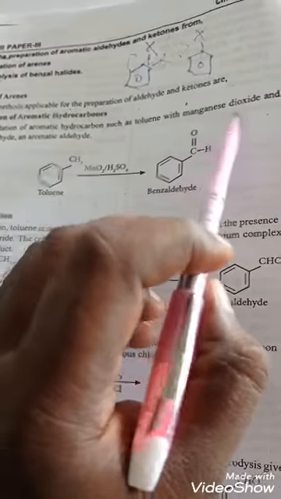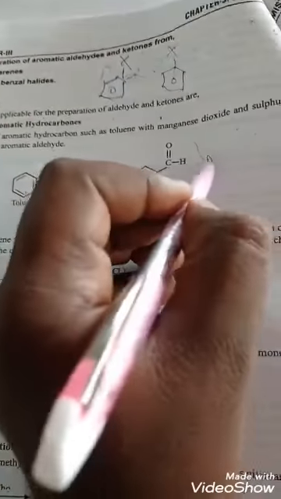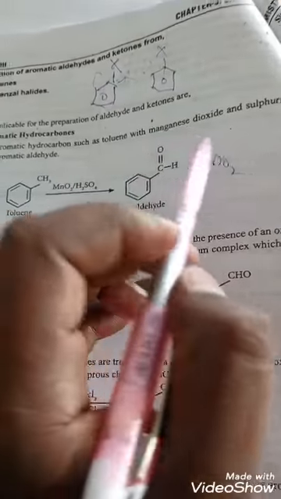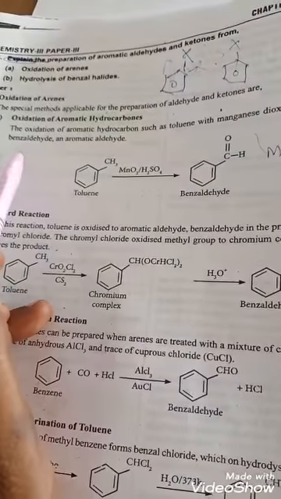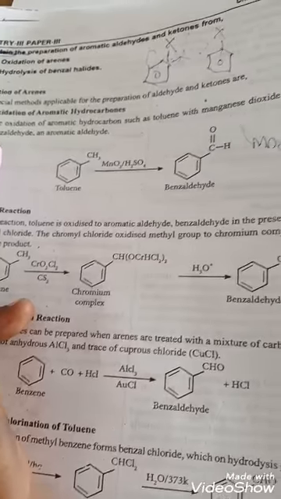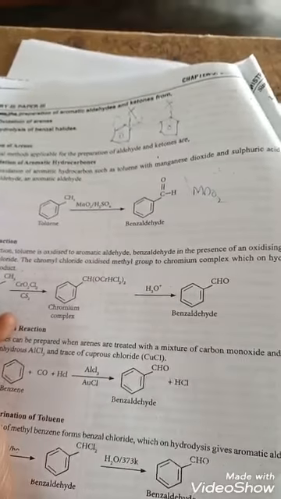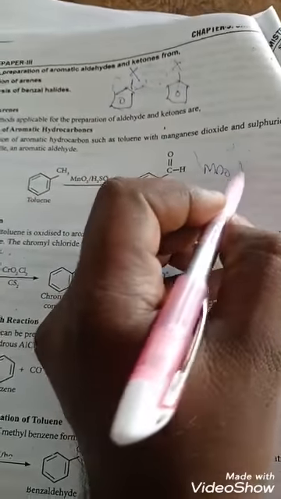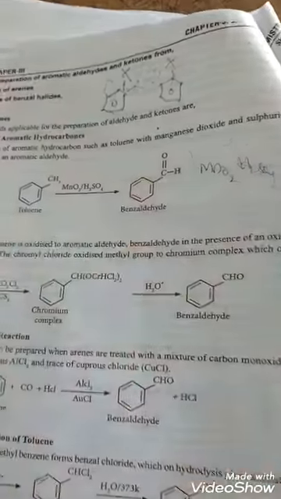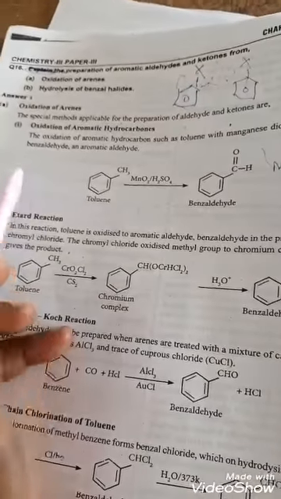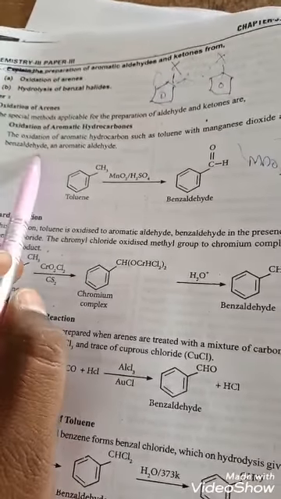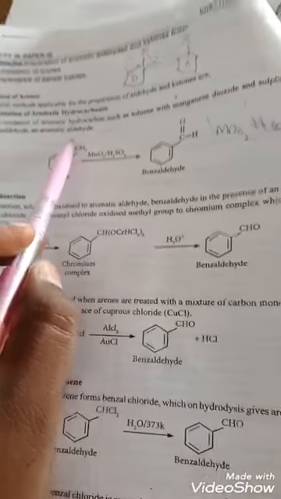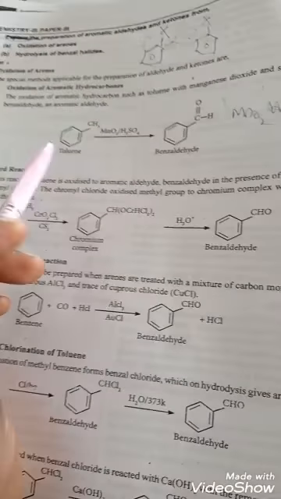With manganese dioxide, MnO2, and sulfuric acid, H2SO4, it forms benzaldehyde, an aromatic aldehyde.